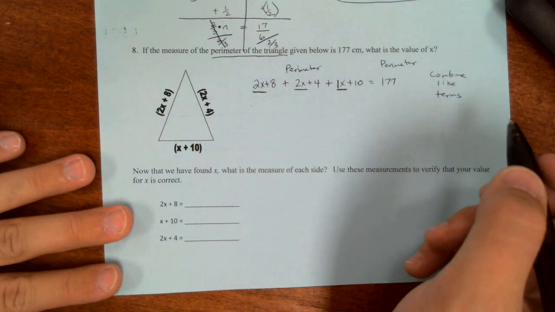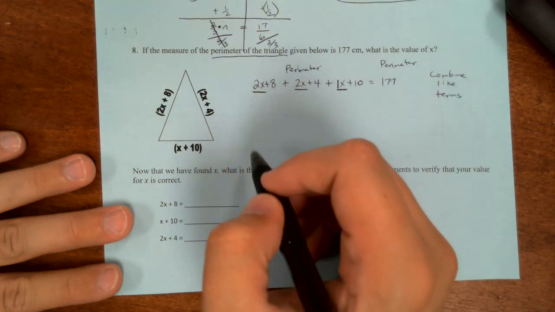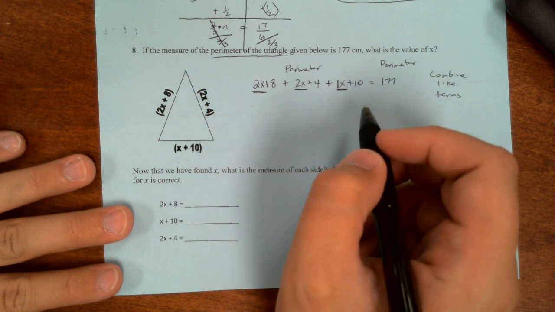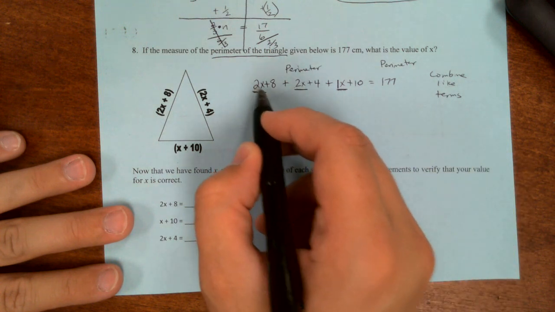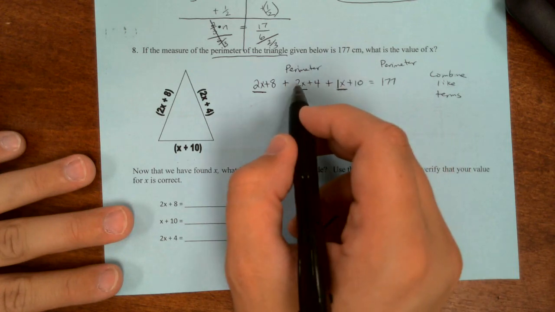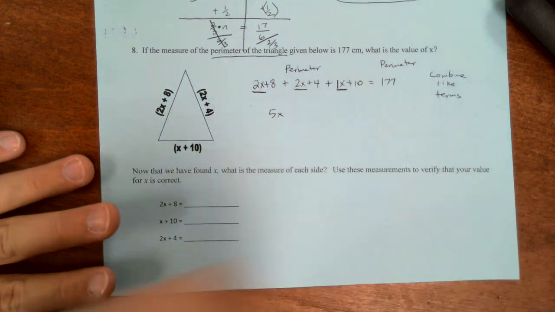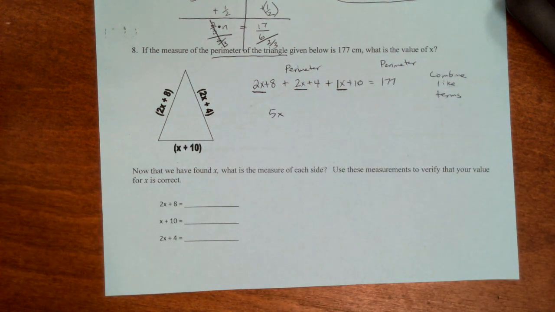The way to add them together is you look at the coefficient, the number that is in front, and we add those numbers together. So we have 2x plus 2x plus 1x. Take the coefficients, 1, 2, and 2, add them together, and in total, we have 5 x's. So that's how we'll write it. We'll write it as 5x.